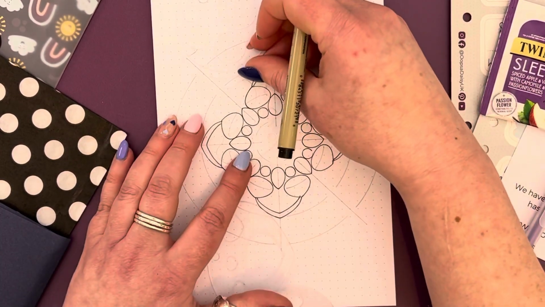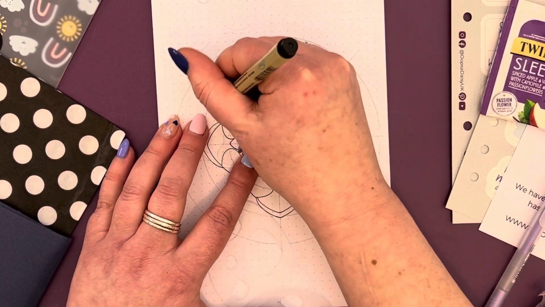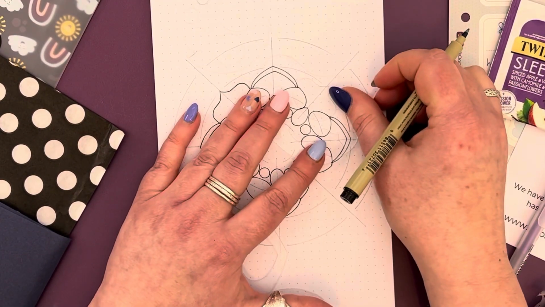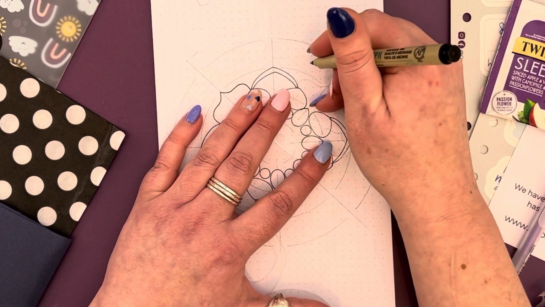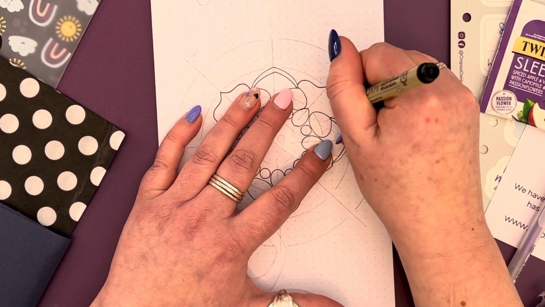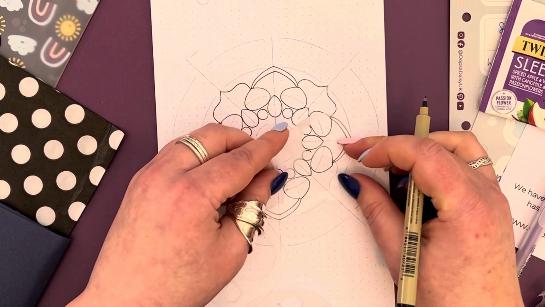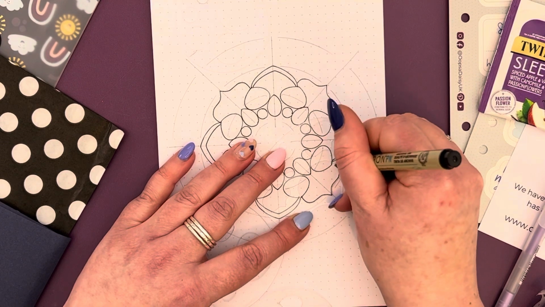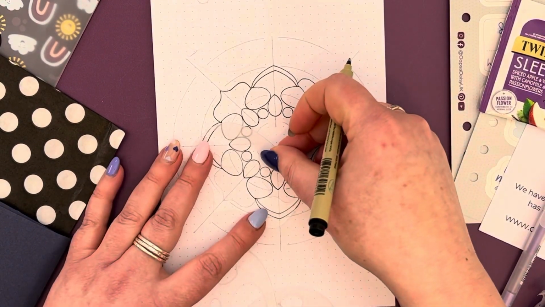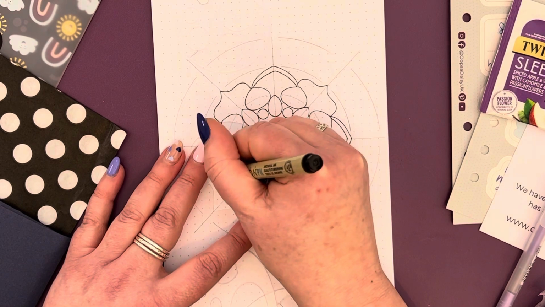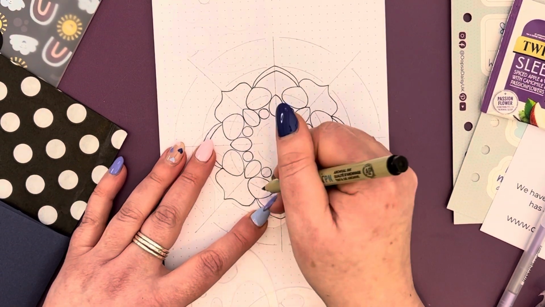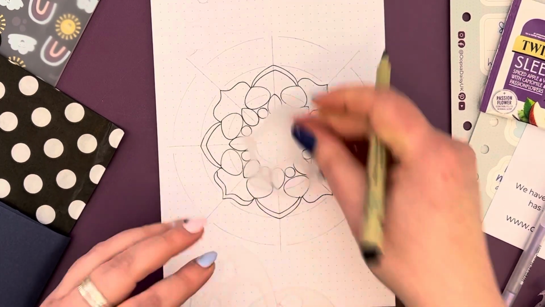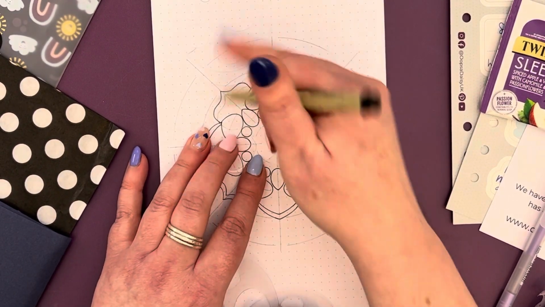Let's go in with a slightly different shape on the other 4 points. And basically by picking a different shape each time or making slightly different decisions, you're going to end up with a slightly different mandala each time you create one.